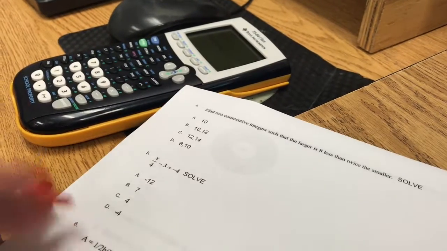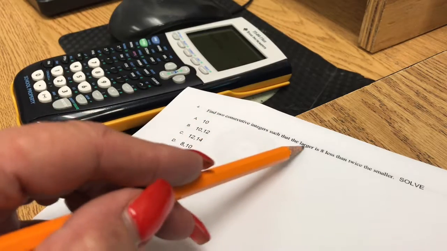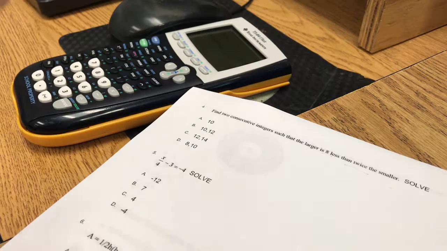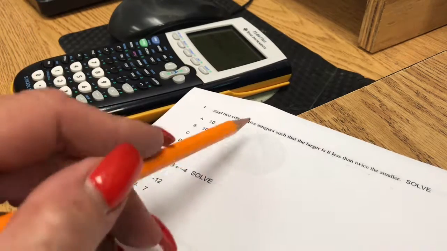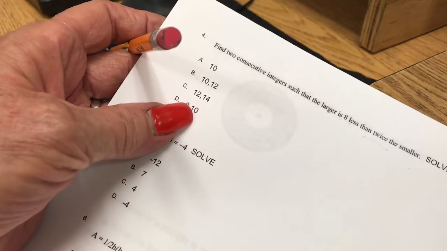Now the next one: find 2 consecutive integers such that... now this one's going to start saying this crazy stuff. The larger is 8 less than twice the smaller, so you can't just put them all together equaling something. So it's talking about consecutive. Now on this one there was a problem, because I say consecutive, but when you look down here you see they're consecutive even. So this should have said consecutive even.